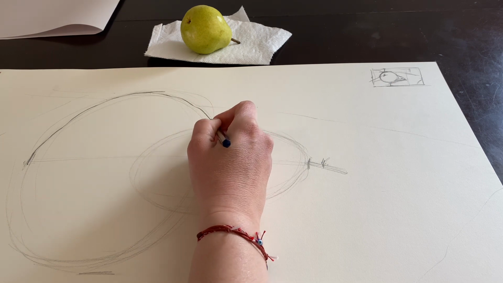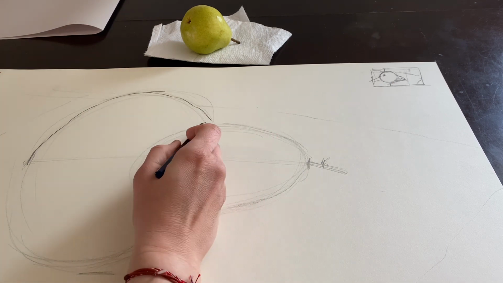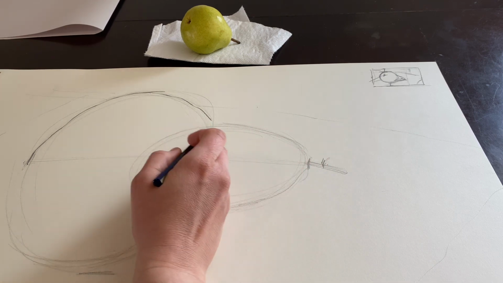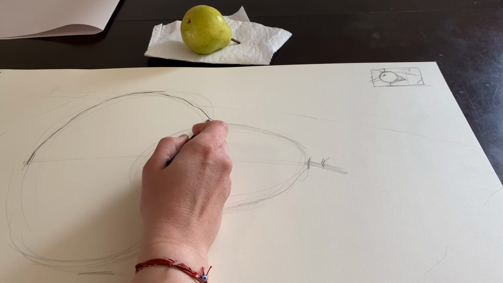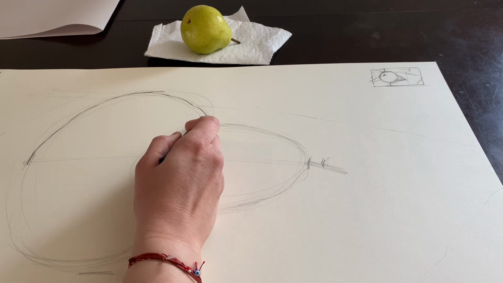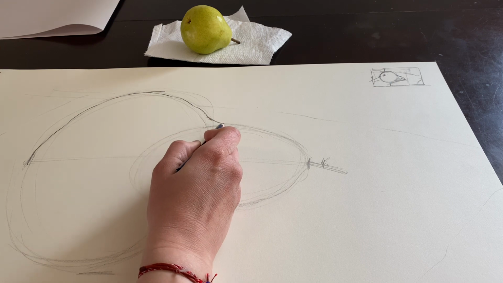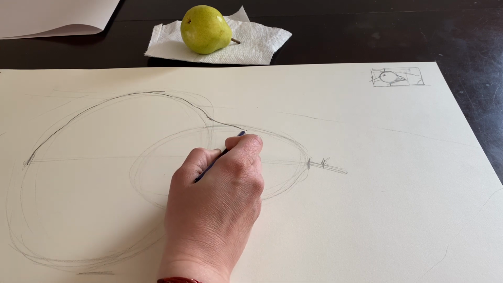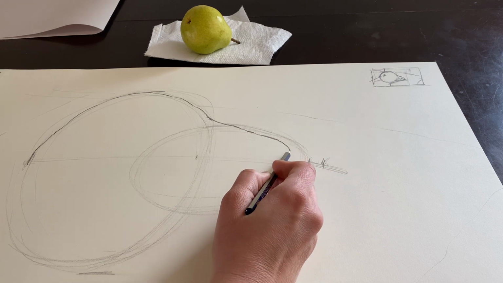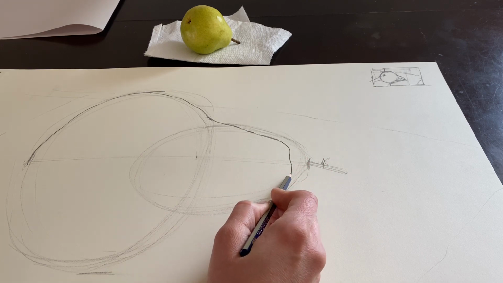How it's going around that pear. Now, this was just an indication of how that form looked, but the pear itself doesn't have this indent. Instead, it just starts to slope more quickly towards the stem. It does something like this, and in my view, I think that pear is actually just a little bit shorter than what I've originally drawn.